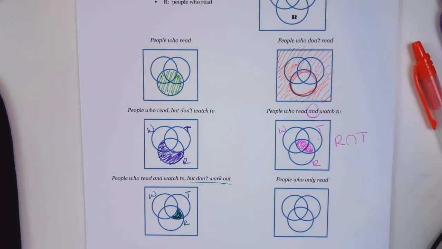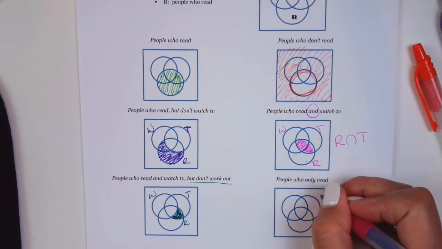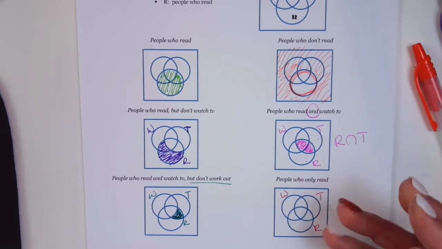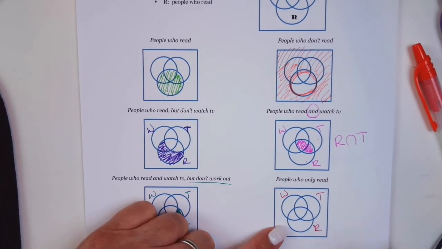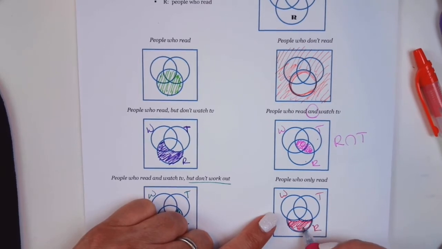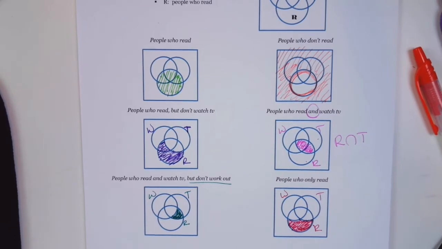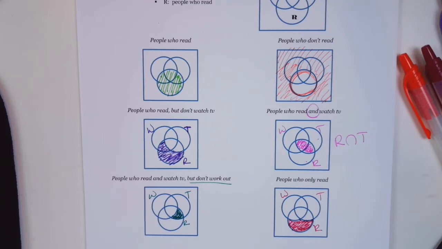Next, people who only read. So again, we have our readers, TV watchers, and the ones who work out. So people who only read would be here, and since they only read, we're not shading anything from the TV or the workout. So that is how we're going to use this sheet now.